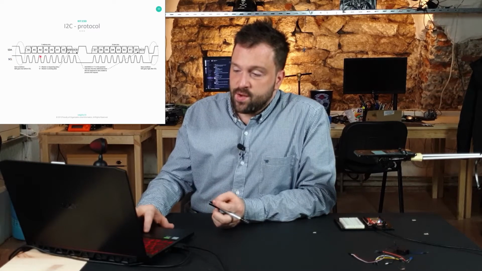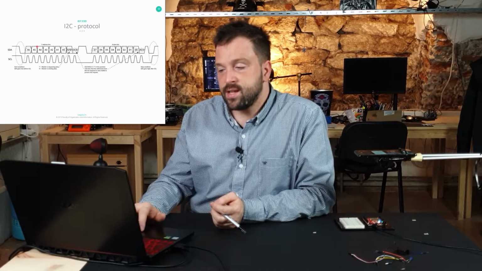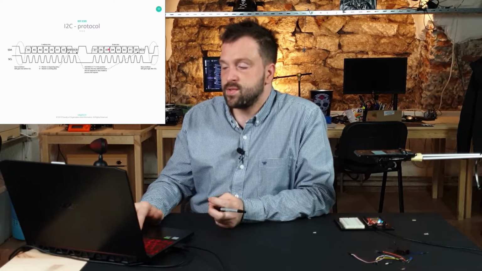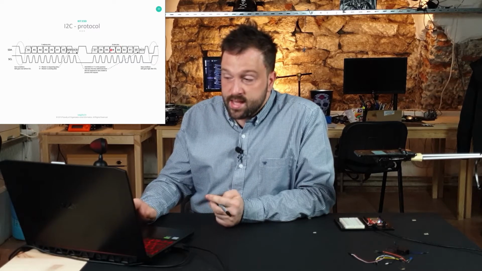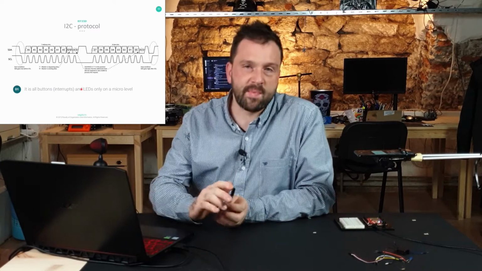On the other hand, you have the clock dictating the rhythm, which also dictates the rhythm of readings and writings. And one other scenario is where here we have a number 1 being sent. It means that the addressed slave needs to write on a wire, and while the slave is writing on the wire, the master is listening for the data on the serial data line. And this is it. This is how I2C works. It's all buttons and LEDs on a micro level.